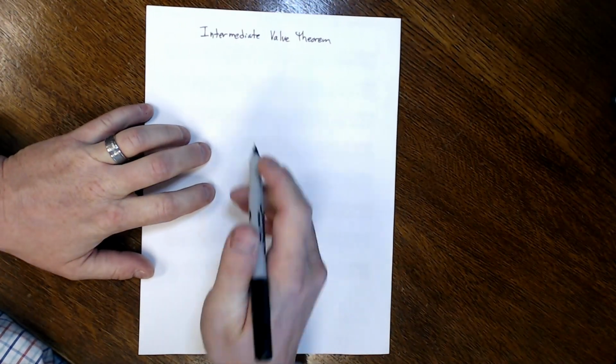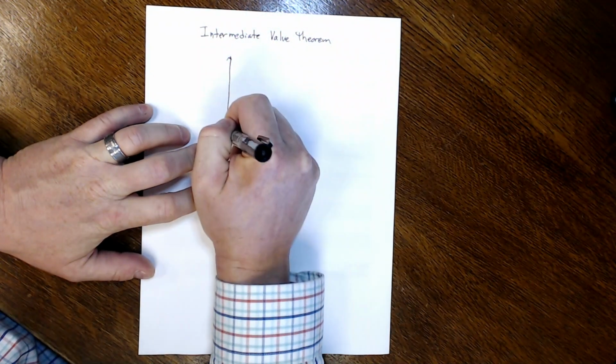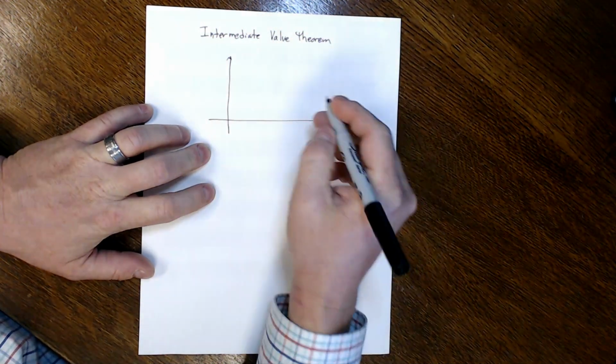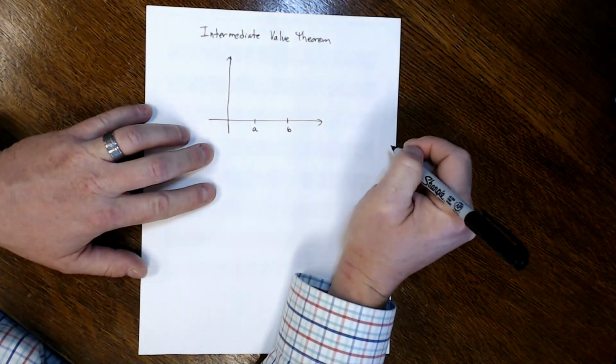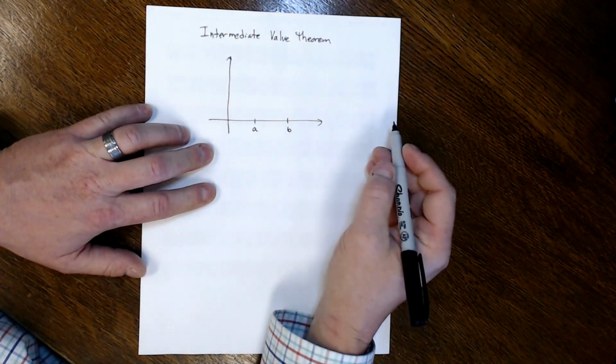If you have a graph and you have two numbers, let's call them A and B, that are obviously not equal to each other, so they're not on top of each other.